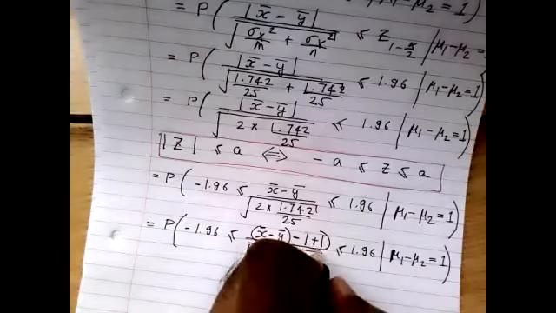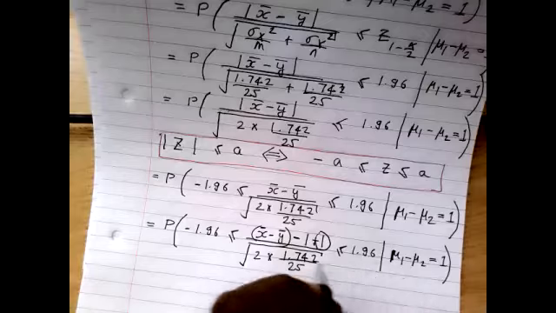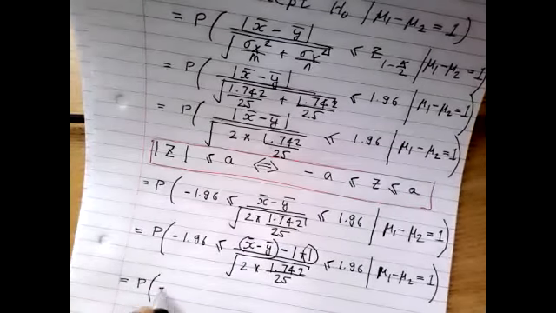All right, now in the next step, I'm going to take this one to either side of the inequalities, right? So if you do that, this is what you will get.